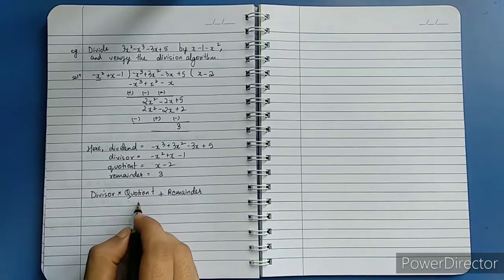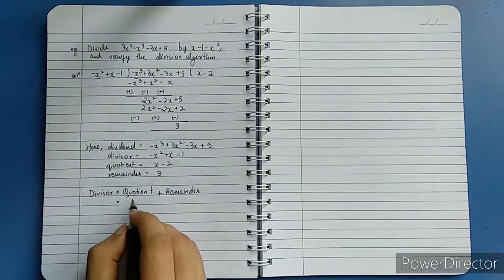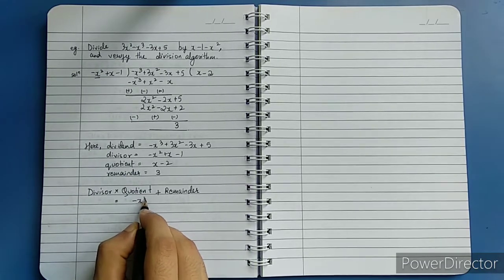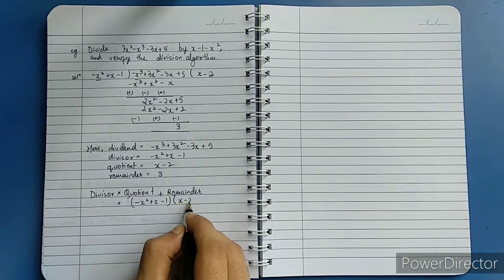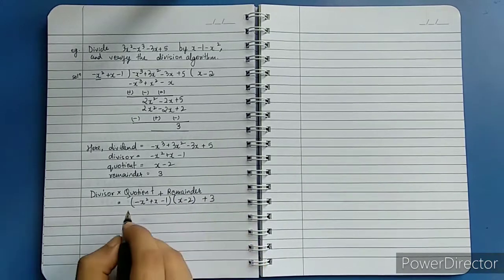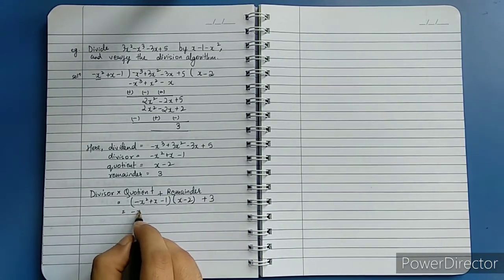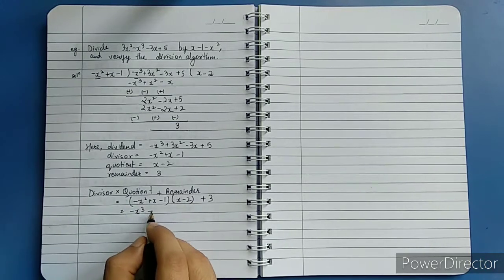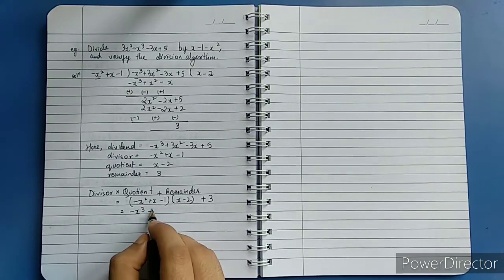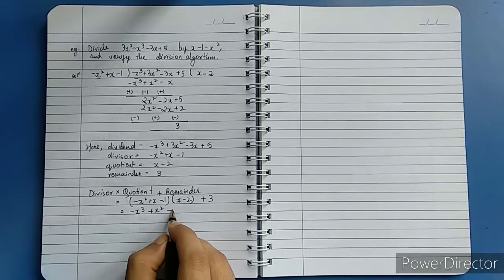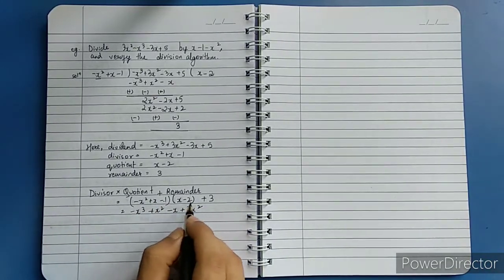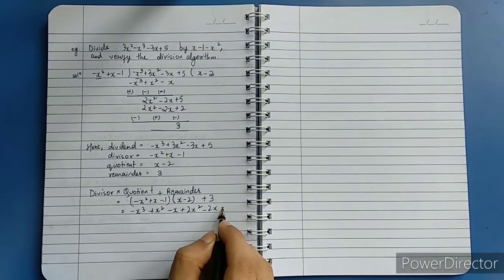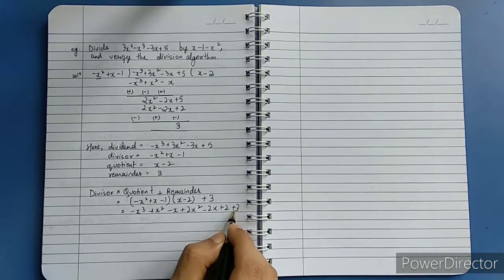So when we add this, we get divisor is minus x square plus x minus 1 into x minus 2 plus 3. So this is minus x cube, minus into minus is plus x square, minus x, minus into minus is plus 2x square, minus 2x, minus into minus is plus 2, plus 3.